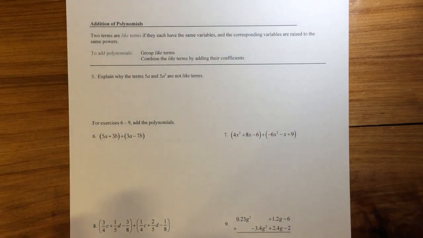Up next, we've got addition of polynomials. We won't do every single example on here because I feel like once you see me do it a couple of times, you'll get the swing of it. And also, if I don't do all of them, it forces you to come talk to me, which I want you to do.